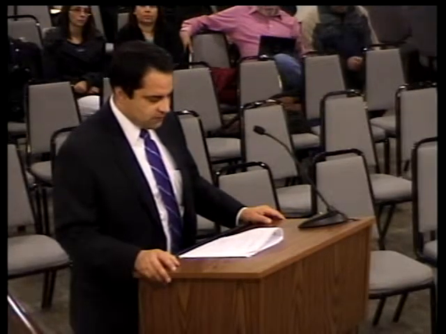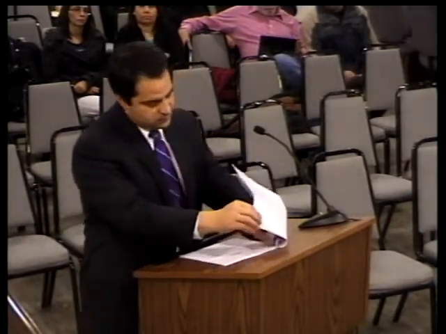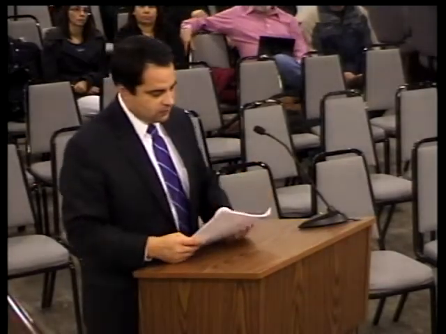3, the special conditions and circumstances do not result from the actions of the applicant. 4, granting the variance request will not confer on the applicant any special privilege that is denied by this chapter to owners of other land, structures, or buildings in the same district. And 5, no nonconforming use of neighboring land, structures, or buildings in the same district and no permitted use of land, structures, or buildings in other districts shall be considered grounds for the issuance of variance. And at this point, I would turn it over to the applicant to present his request for a variance, Mr. Brad Corder.